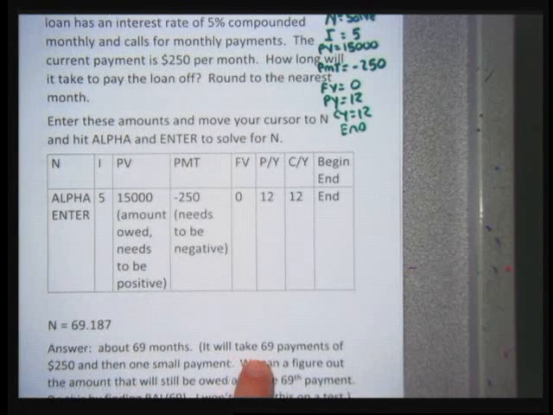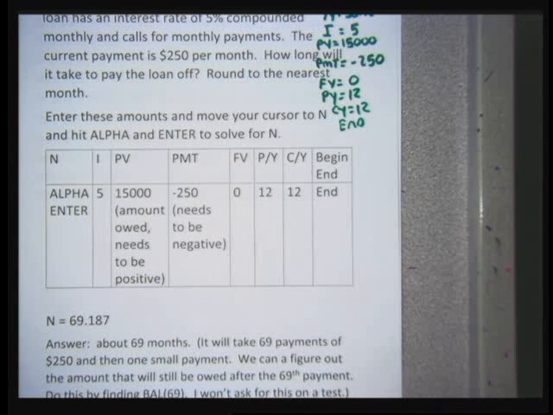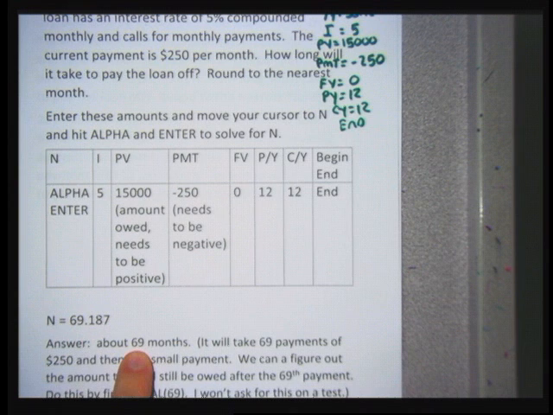And I wrote down it would take 69 payments of $250 and then one small payment. So your payment would be less than $250. And it's not ridiculously hard to figure out what the partial payment would be, the 70th payment, but it's not important enough to make it, and it's messier. So we'll just say about 69 months would be perfect. A little over 69 months. 69, well, that's a long time. It's almost 6 years, because 5 years is 60 months, 6 years is 72 months. So this is 5 years and 9 months, I guess.